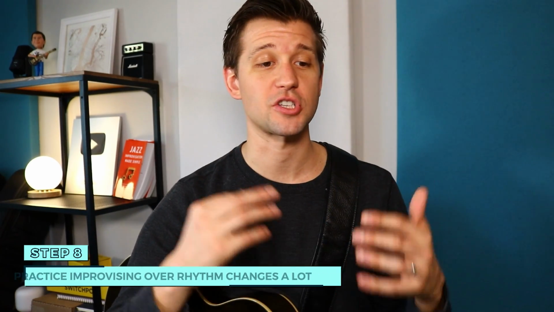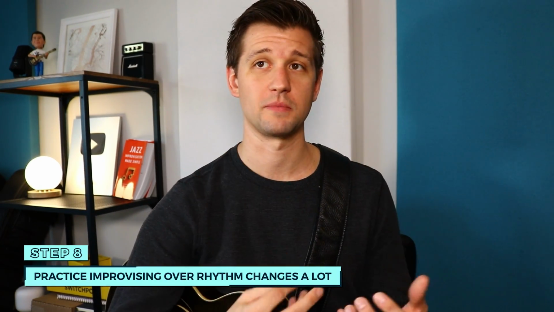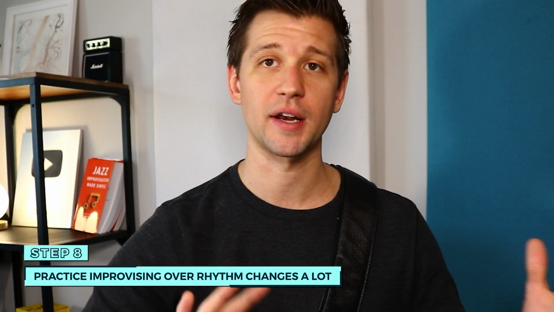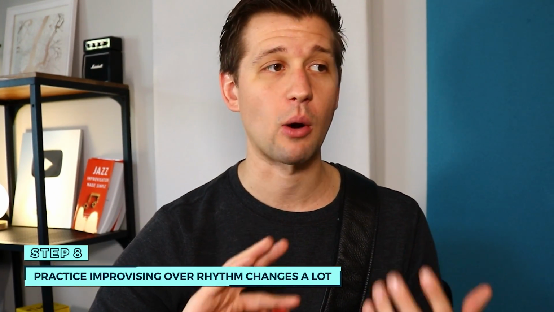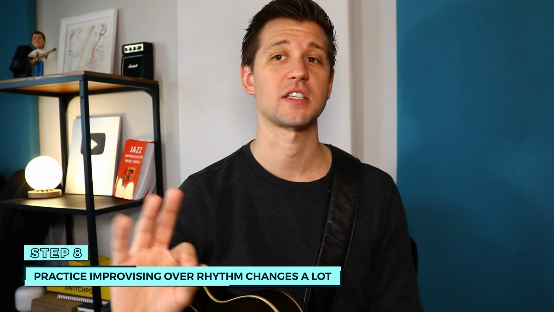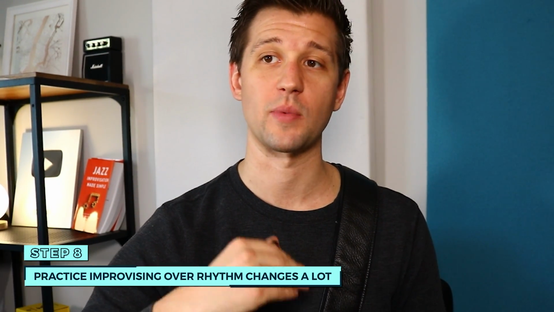Now, step number 8 is just to practice improvising over rhythm changes a lot. So after we've done all of this work, this heavy lifting, we just need to expose ourselves and allow ourselves to make mistakes as much as possible over top of rhythm changes so that we can learn from those mistakes, so that we can continually get used to navigating these waters, which are rhythm changes. And so if we're not actually going out and improvising, putting on backing tracks, going out with other people and playing rhythm changes, we're not going to be getting as good at it as we possibly could, or at least not as quickly as we would like to.